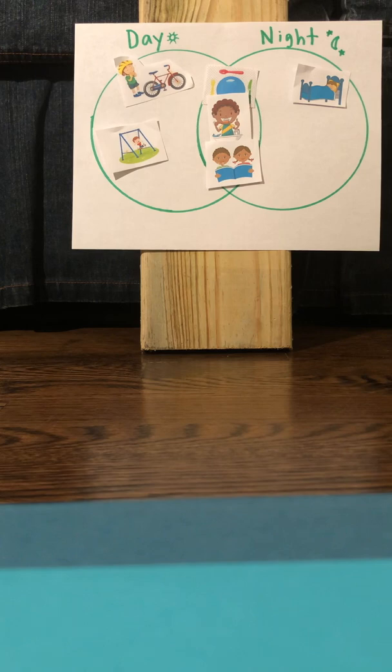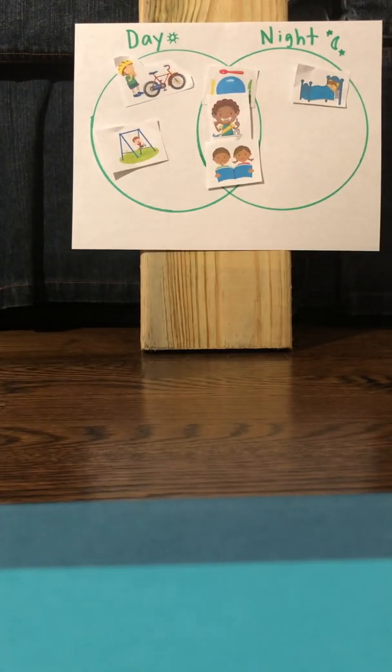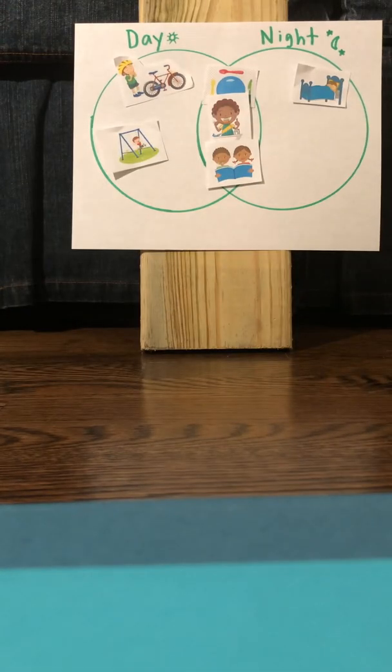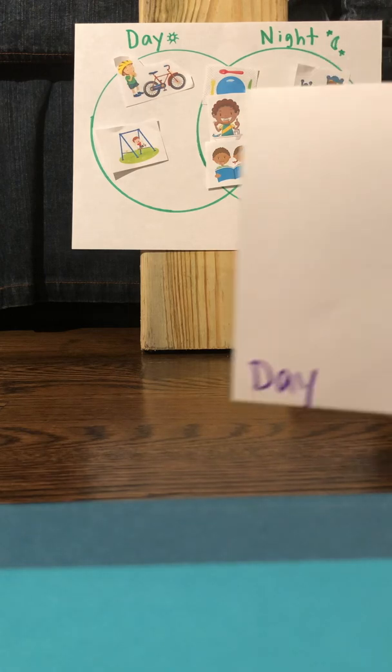That's right. Good job. What if you flip your paper to the other half? I have another word here. You might recognize it because it's on our Venn diagram on the other side. It says day. Can you look at our Venn diagram and think of a picture that you could draw on your day side of your paper?